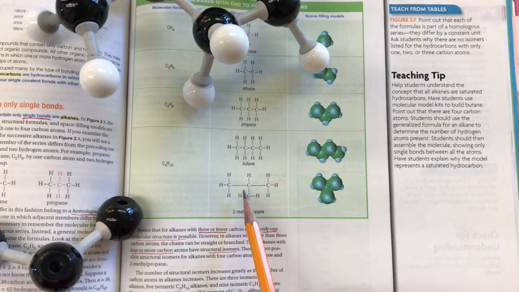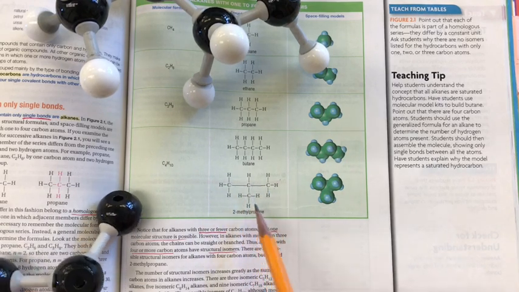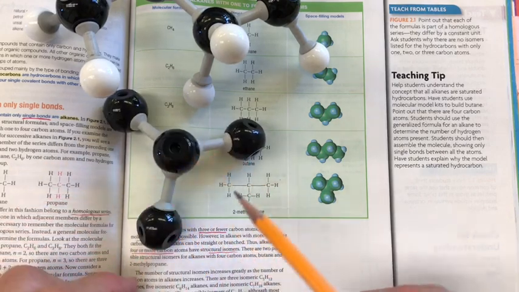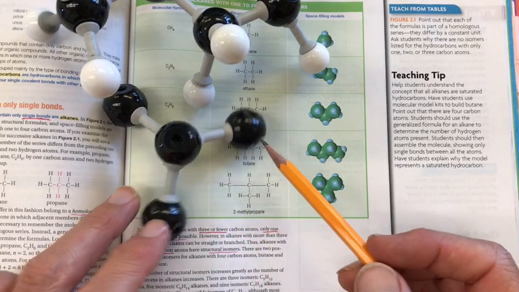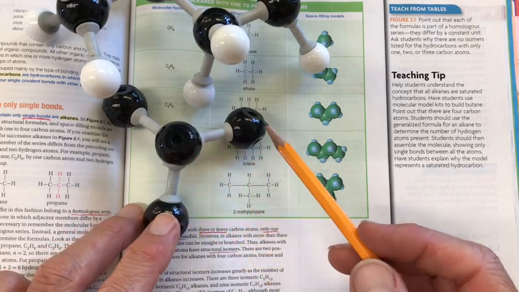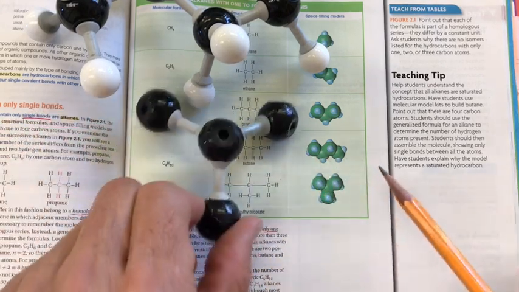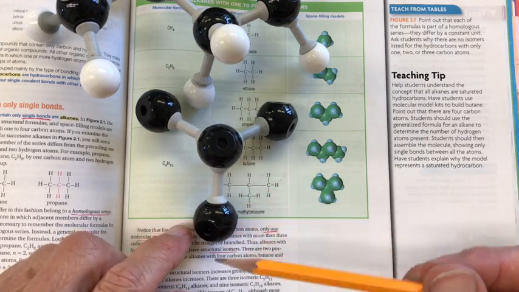Now, it doesn't matter which way you count. We can go 1, 2, 3 this way or 1, 2, 3 this way. It doesn't really matter. You see it's the same thing. So we're going to call this propane now because it only has 3 carbons in the longest chain. And then we can attach something to it.